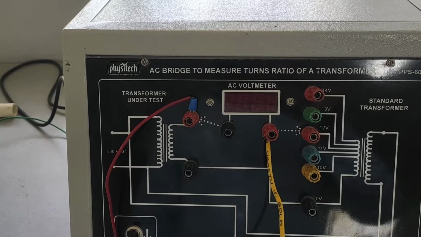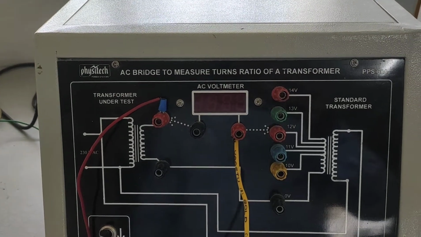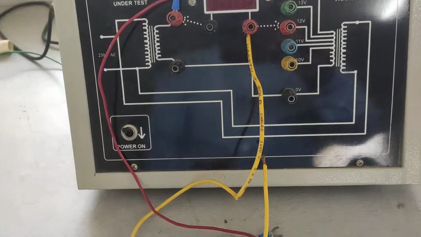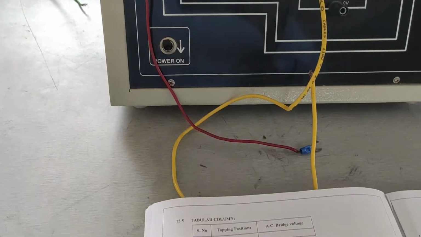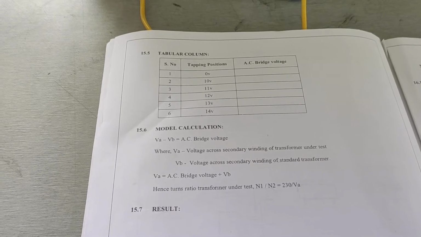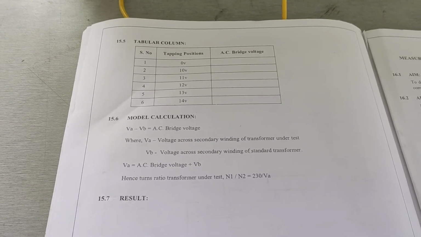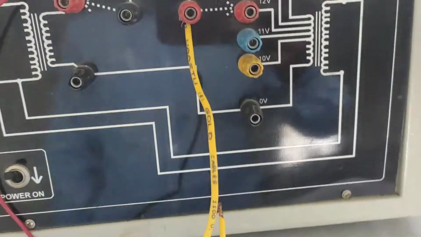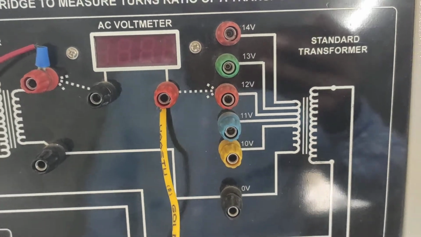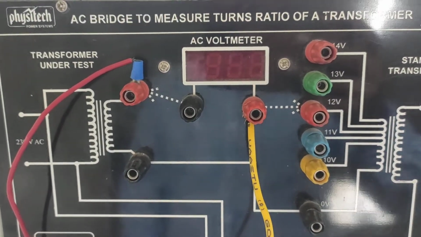Now here you have an AC voltmeter. The AC voltmeter will measure the difference of these two voltages. Now if you see the turns ratio, N1 by N2 is equal to 230 volts by VA. That 230 volts is a fixed AC supply voltage that we are giving on the primary side, and VA is the secondary voltage of the transformer. The tappings are like this: 14 volts, 13 volts, 12 volts, 11 volts, 10 volts, 0 volts. By taking these tappings, you can find the difference of voltage between these two transformer secondaries.